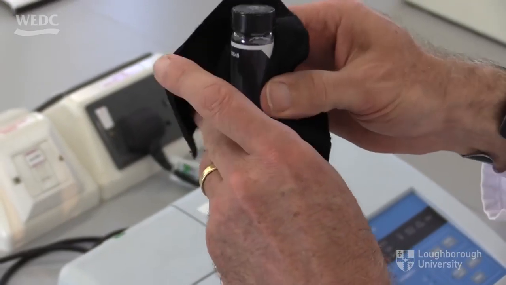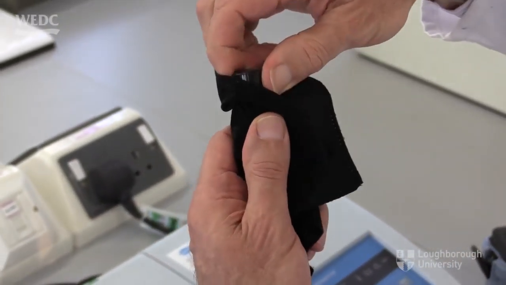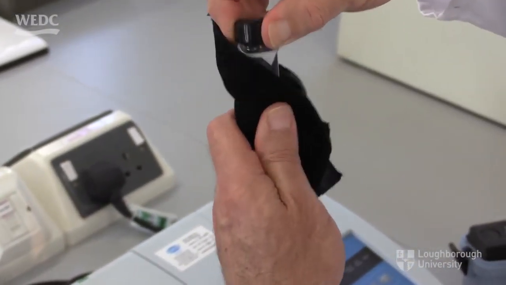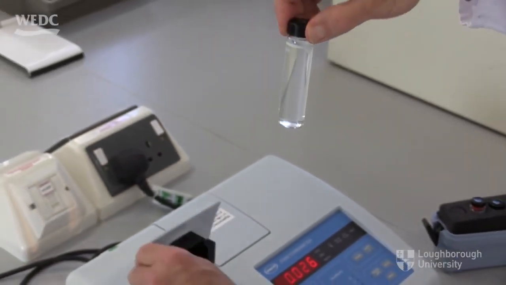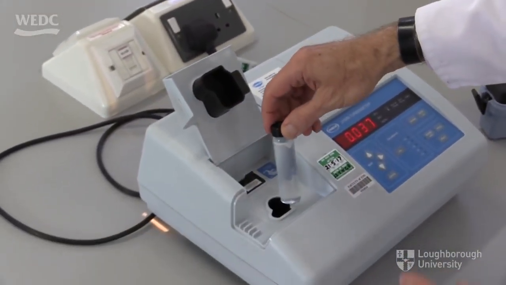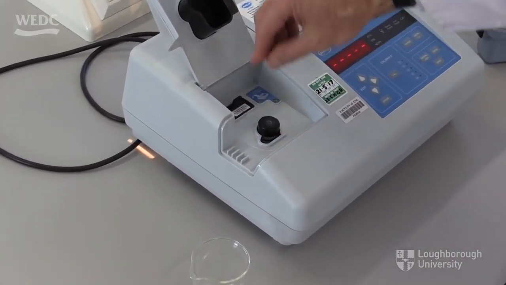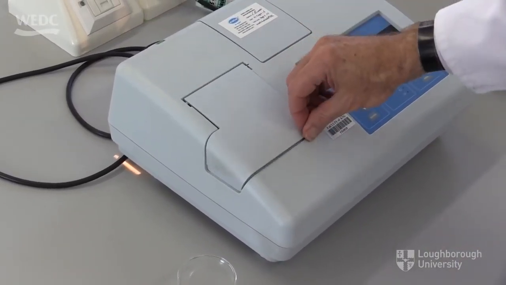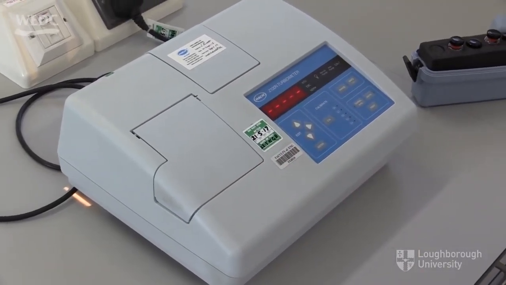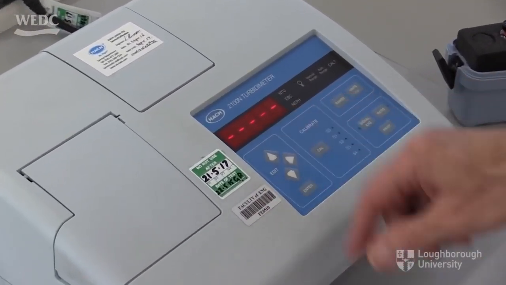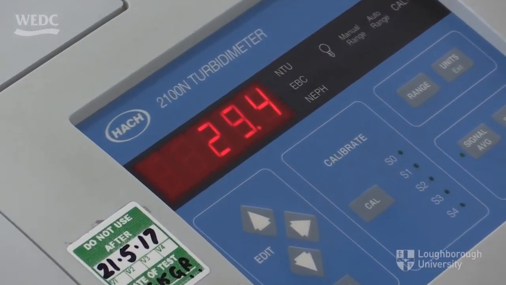Next, clean the exterior of the tube, as you want to measure the turbidity of the water and not the cleanliness of the glass tube. Opening the lid of the turbidity meter, place the sample tube into the circular slot provided in the machine, with the white triangle still facing towards you. Close the lid and wait for the turbidity reading to appear on the display.